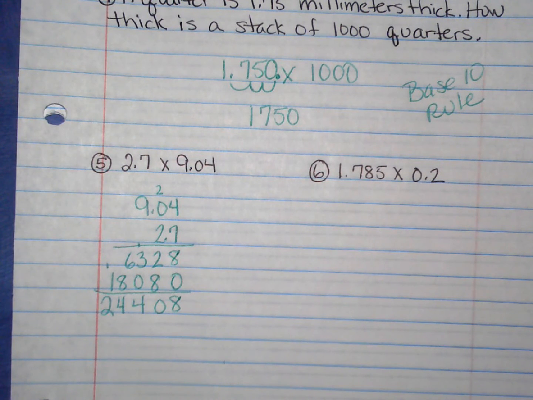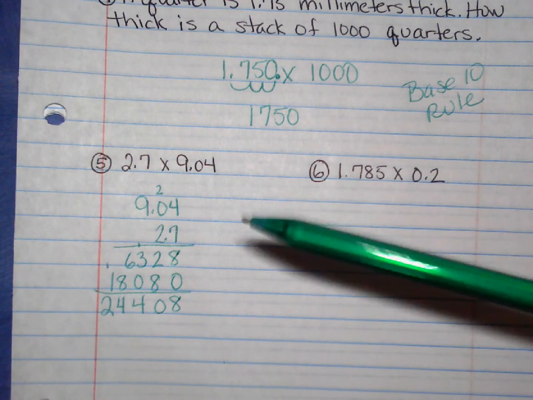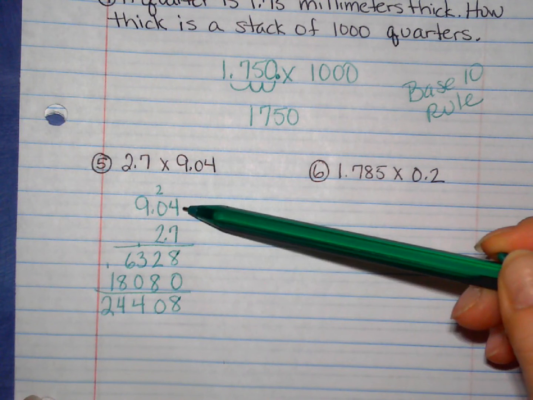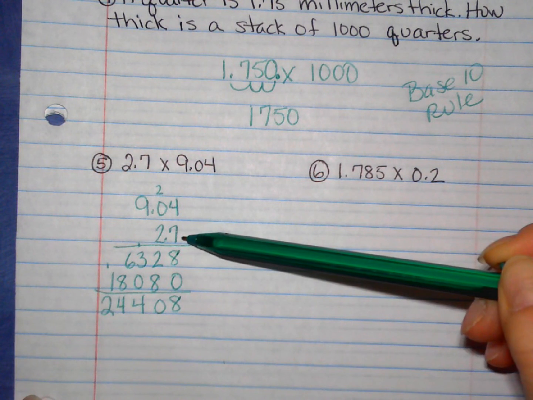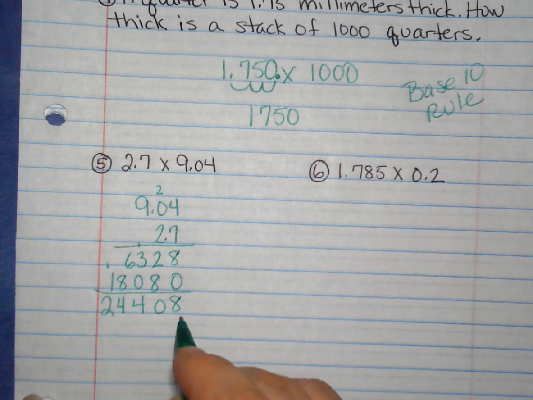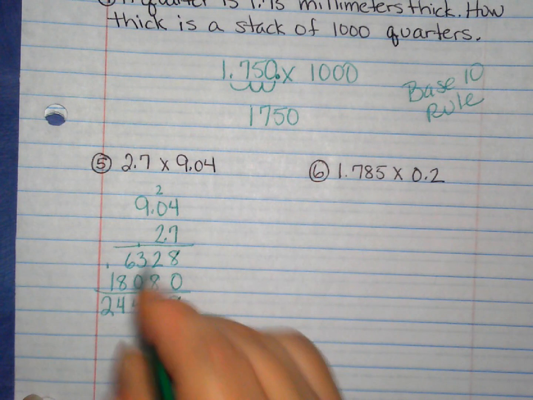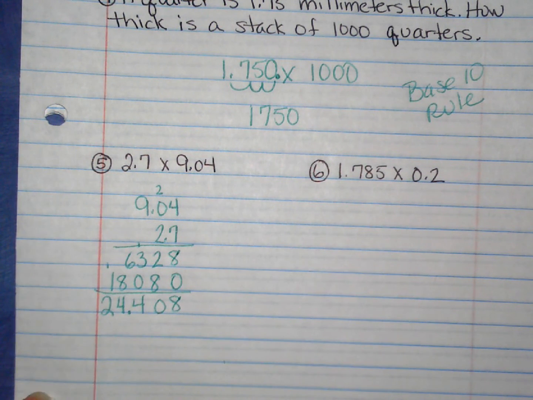Okay, now how many numbers are behind my decimal? 1, 2, 3. So I come over here, 1, 2, 3. 24.408.